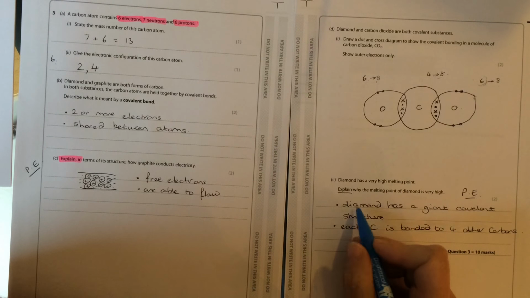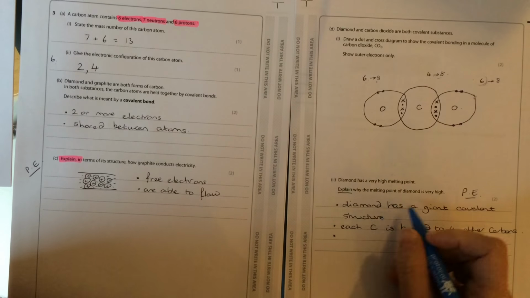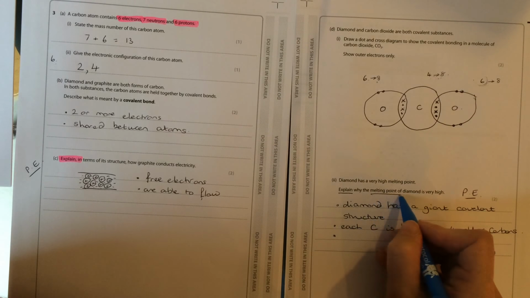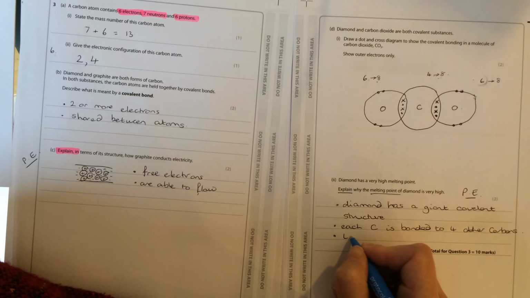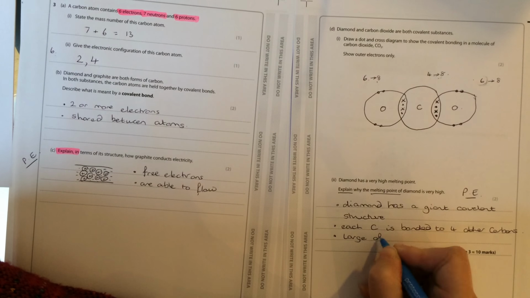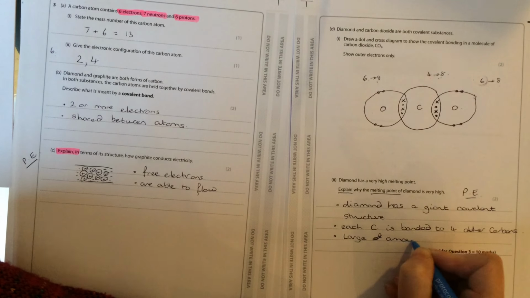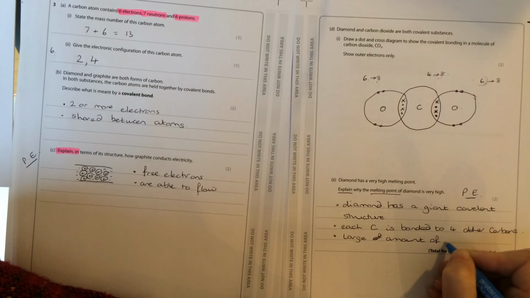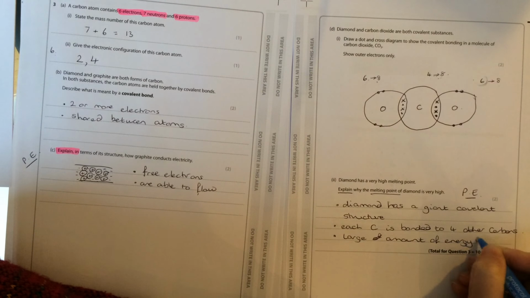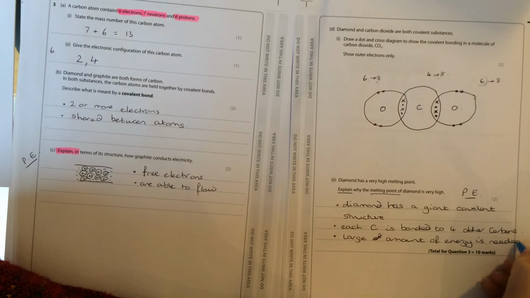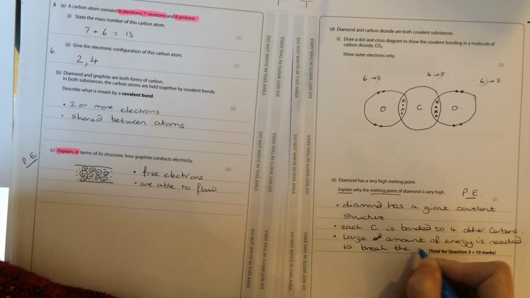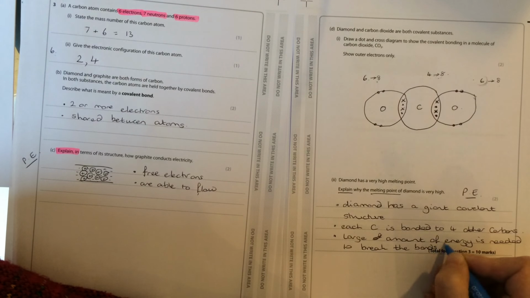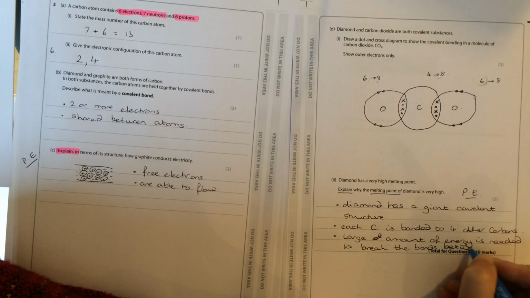So here's my points. Now why does it have a high melting point? It's because a large amount of heat energy is needed to break the bonds between the carbon atoms.